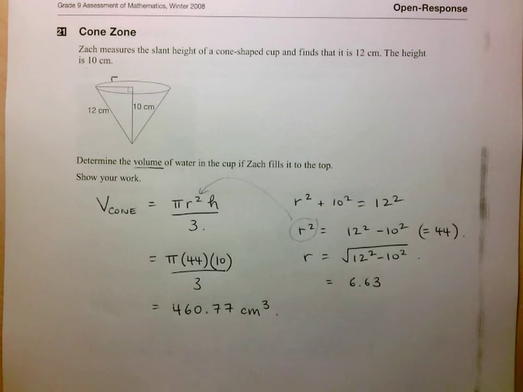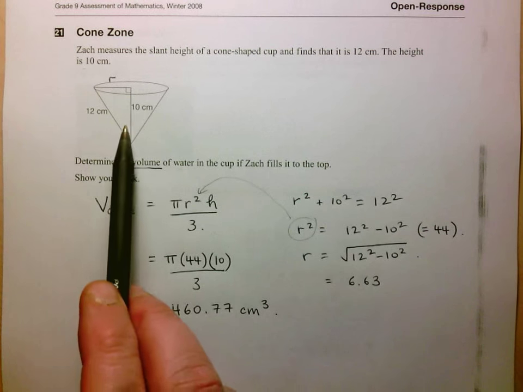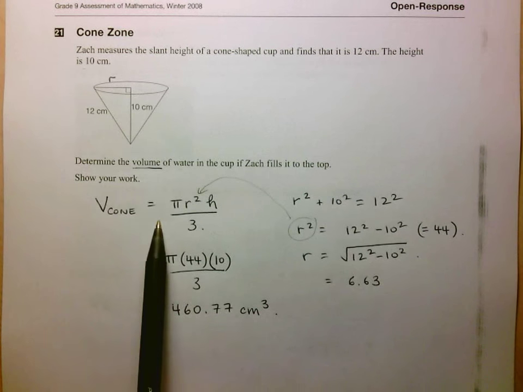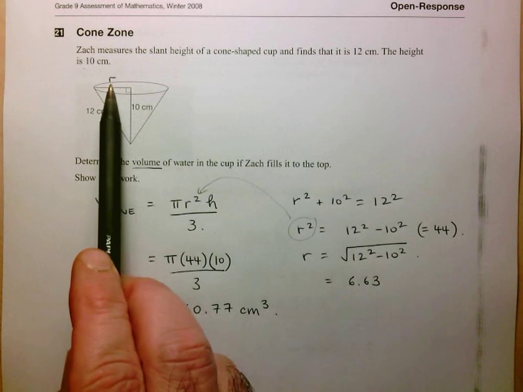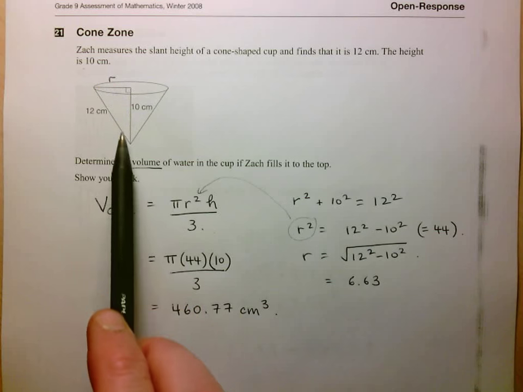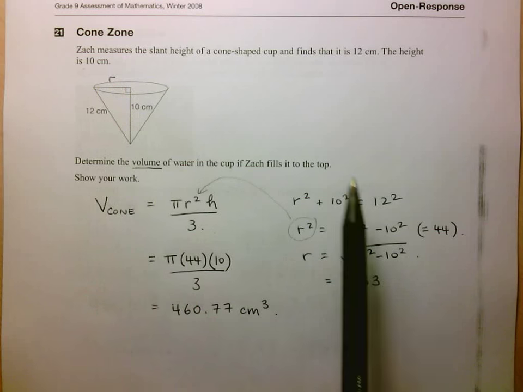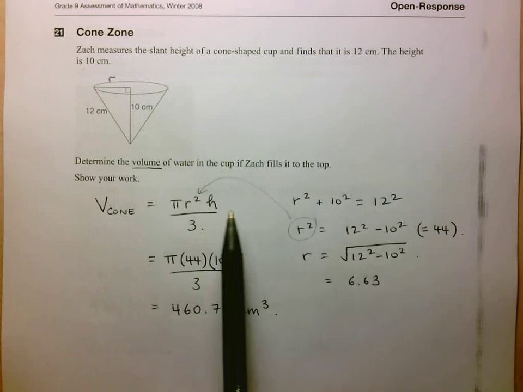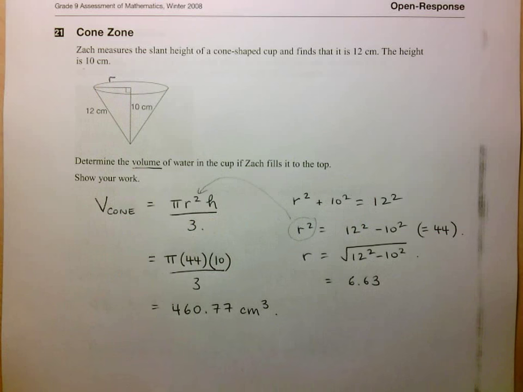So just a quick recap. We have to find the volume of the cone, so look for the formula. We realize that we're missing one of the pieces of information, that's the radius. I notice that I have a right angle triangle, use Pythagoras, and then input that into the formula to get my final answer. Okay.